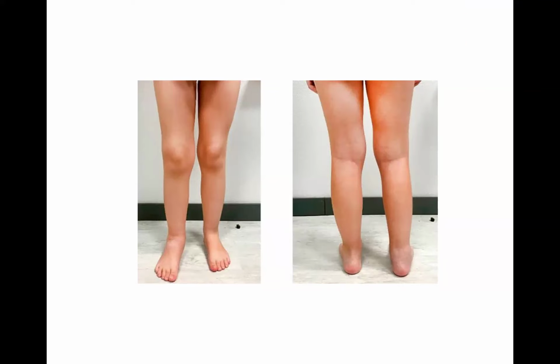Okay. What else can I see? I will check for any rashes. Okay, no rashes. And are there any lumps over the knee joint? There is some swelling in the right knee, but there are no lumps. The whole knee joint is swollen.